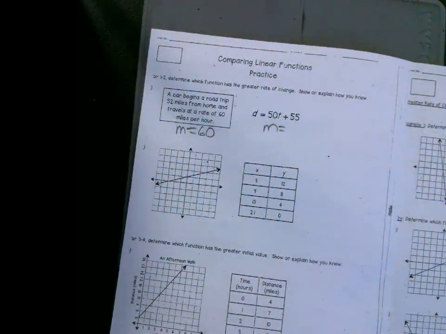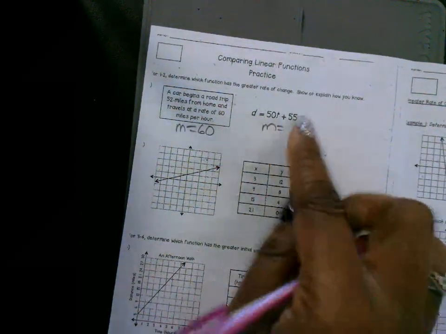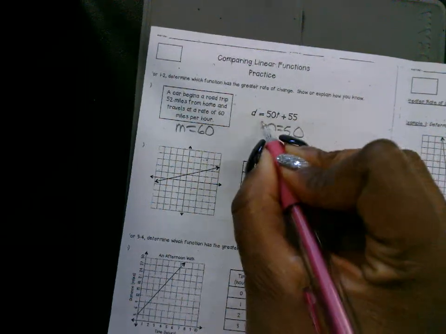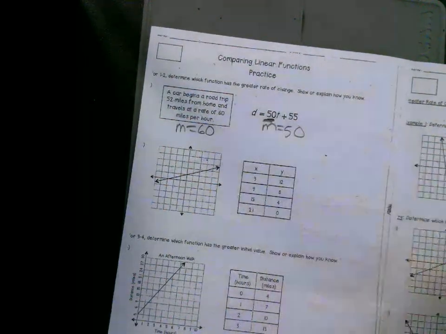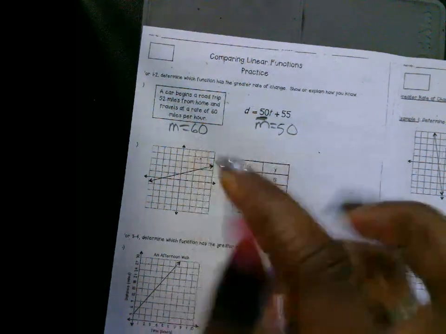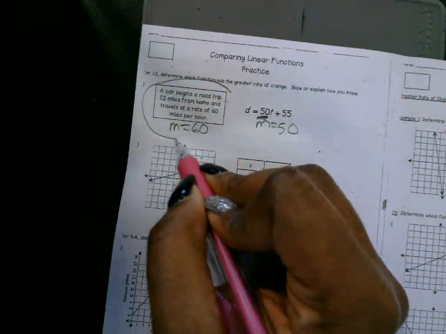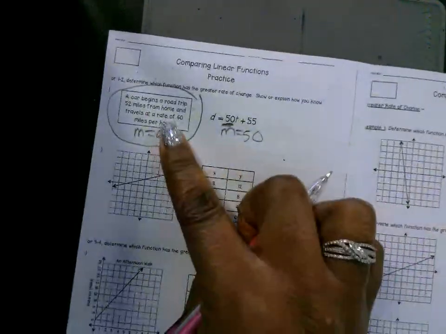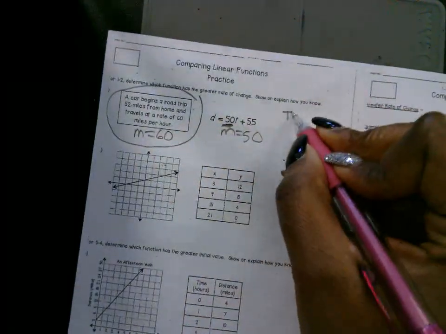The number that is attached to the x, the variable. Which one of these slopes is greater? The 60. This car is traveling faster. The first car is traveling faster.